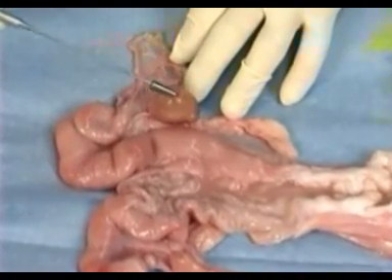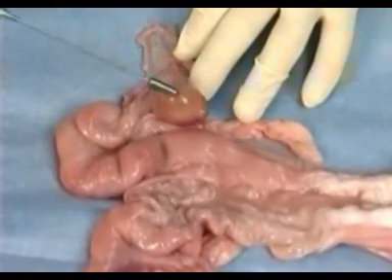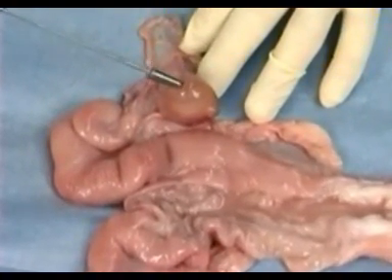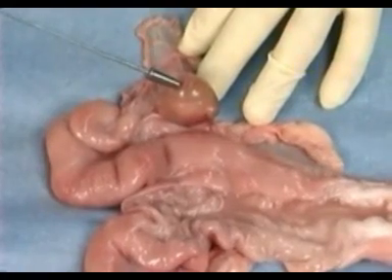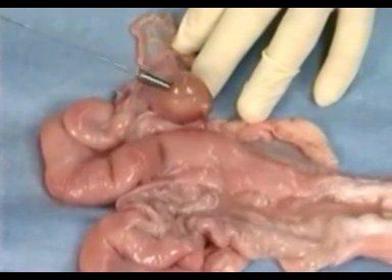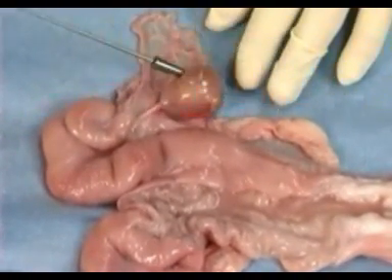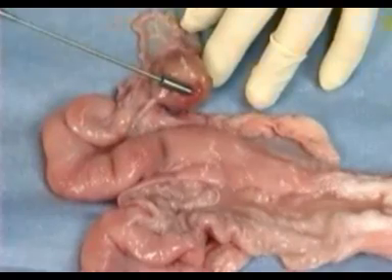Also present is a large Graafian follicle, which is fluid filled, and of course during estrus this follicle will get quite large, about 15 to 17 millimeters in diameter, and ovulate and will become a corpus luteum after it forms.